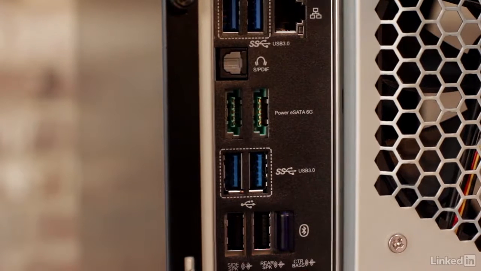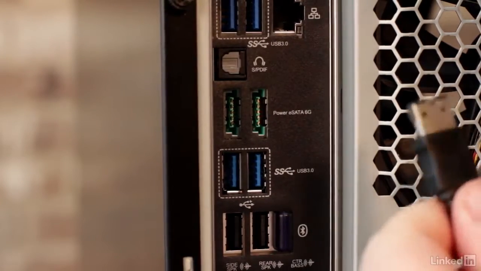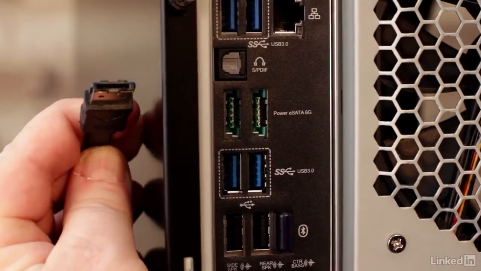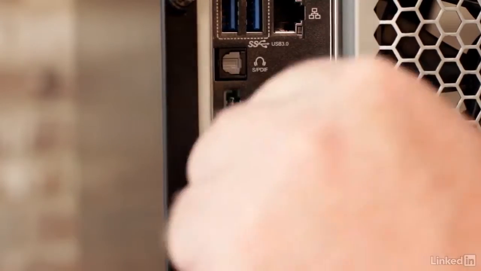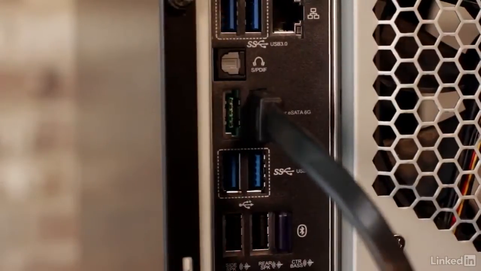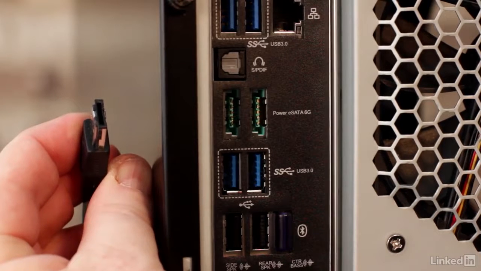All right, now the next connector I want to show you is right here, these green ones. These are eSATA. eSATA connectors are designed almost exclusively for external hard drives. It's a super fast connection and very, very powerful. So the main reason you're going to see someone use an eSATA connection like this, more than anything else, is for a removable hard drive.